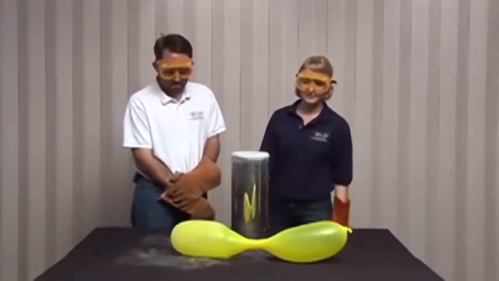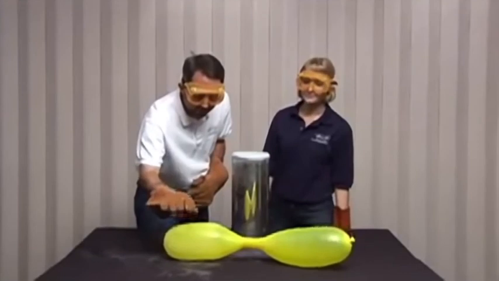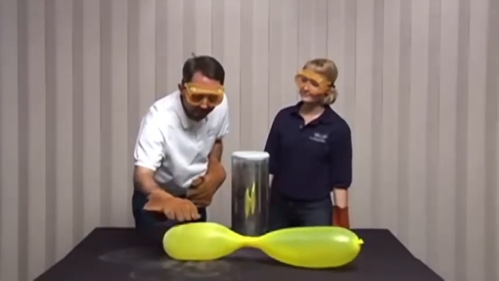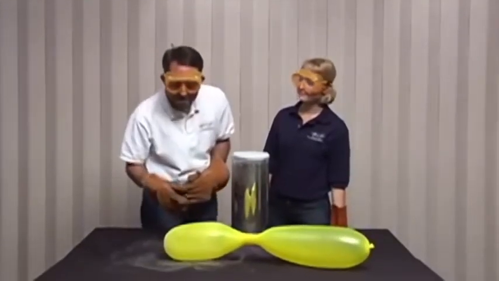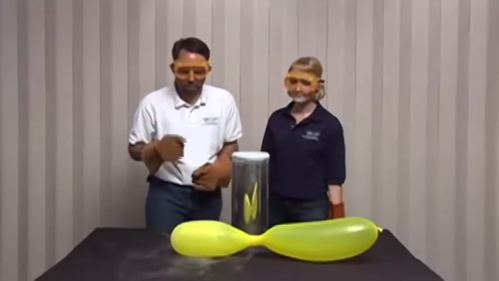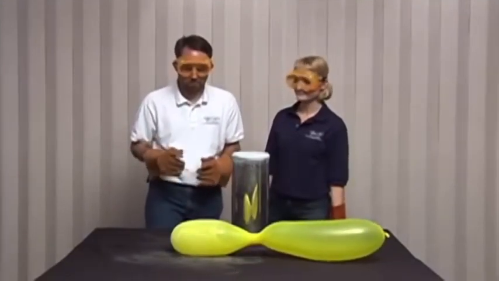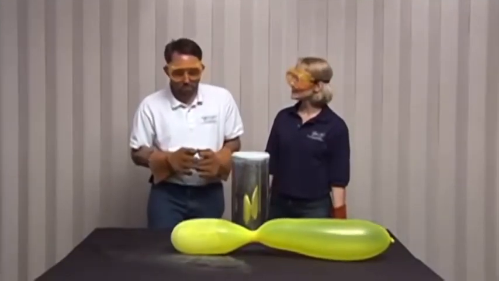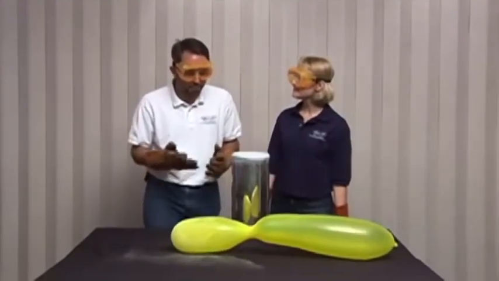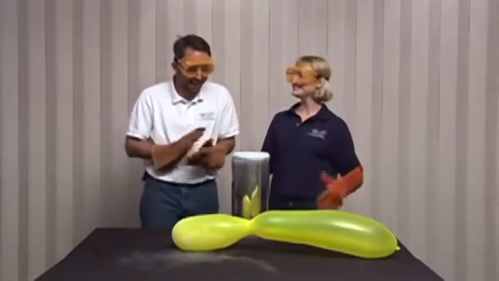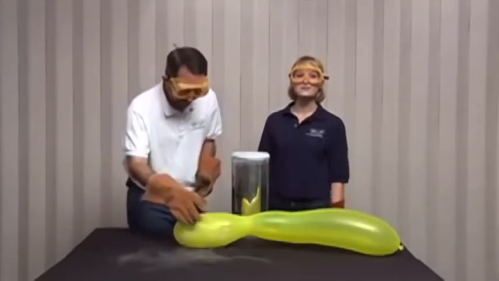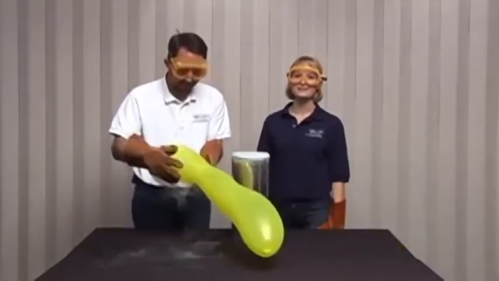Oh, so I get it. Now the reverse is happening. The heat from the table is making the liquid air inside boil. When a liquid boils and changes to a gas, the particles move faster. When the particles move faster, they take up more space, and the balloon gets big. Exactly. Thanks for watching. I hope you'll join us again soon for another experiment.